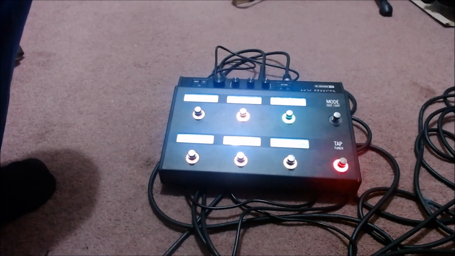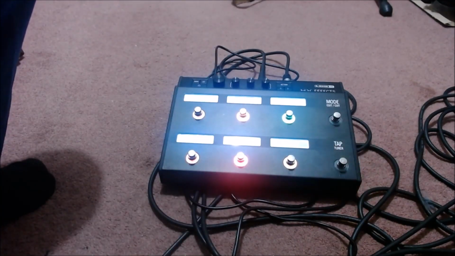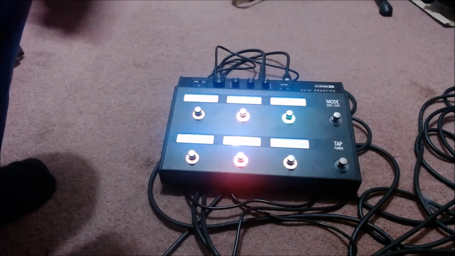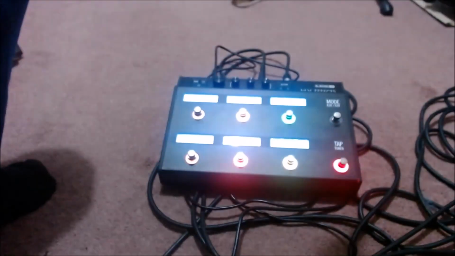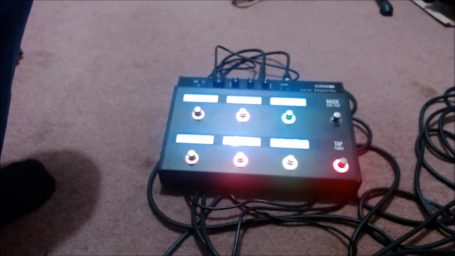I will add a little bit of the 63 reverb. Okay, you can hear that. I'll put on the EQ. So I got 4 pedals on right now.